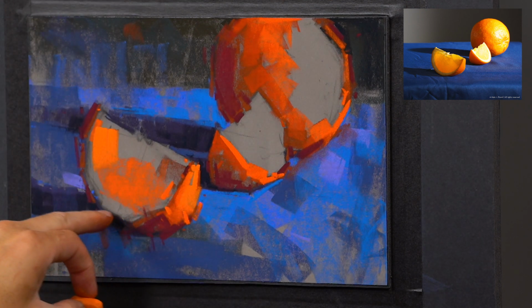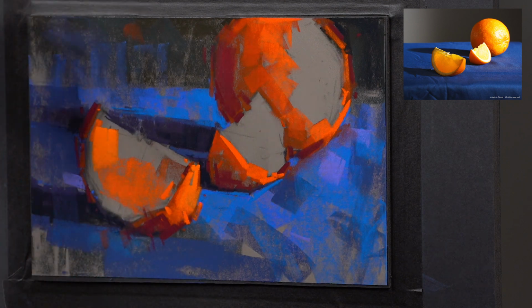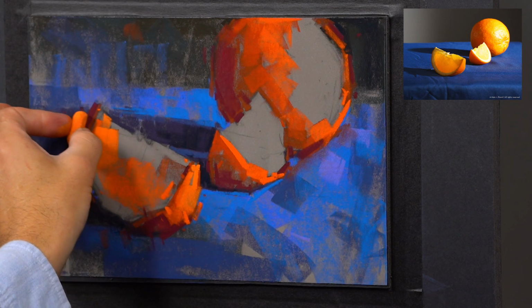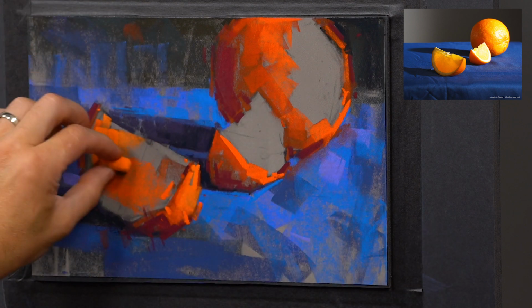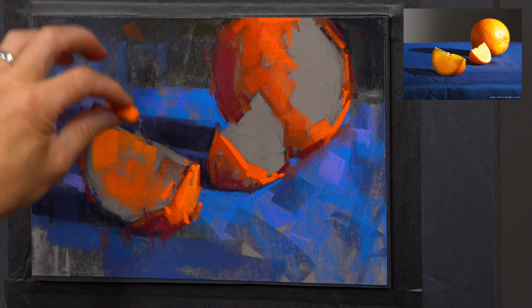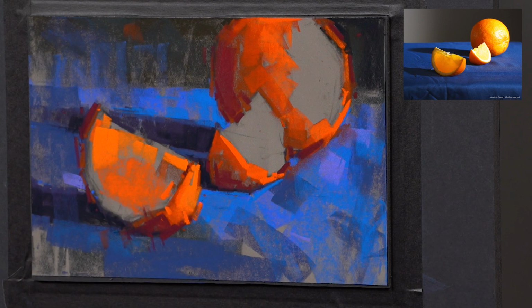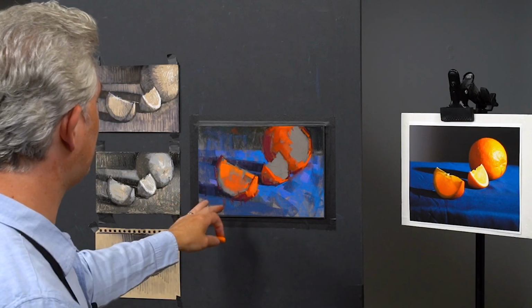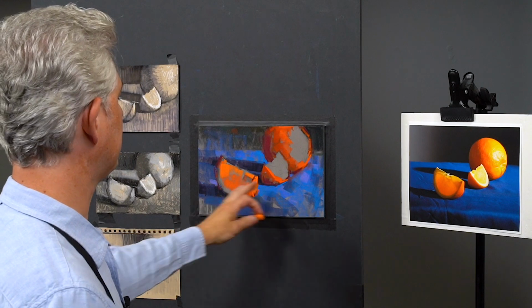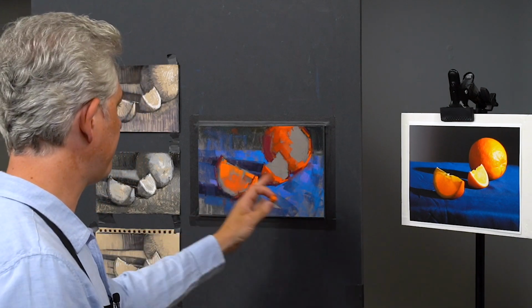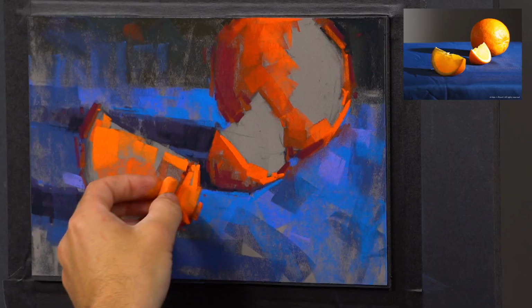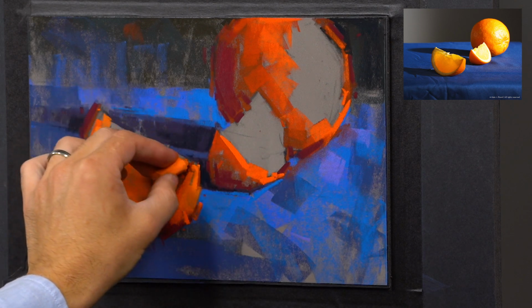Now I'm leaving the rind as the paper for the moment. Just that beautiful, look at that beautiful glowing orange. And now as we put that on the painting, it's happening. The blue is there and we're getting the complementary stimulation of those two colors.